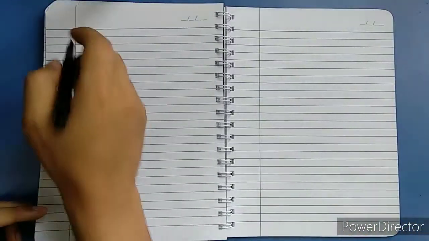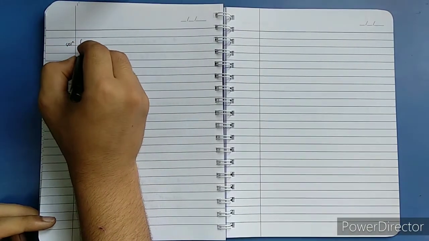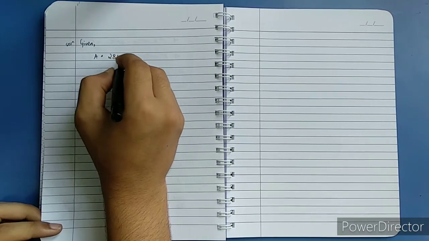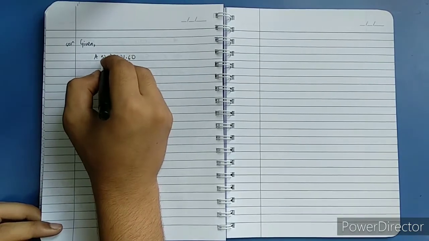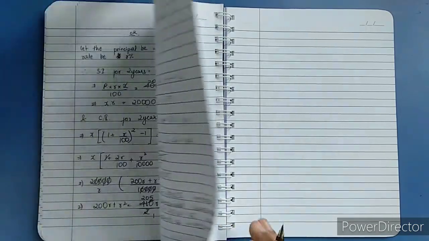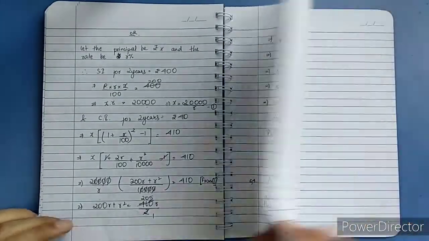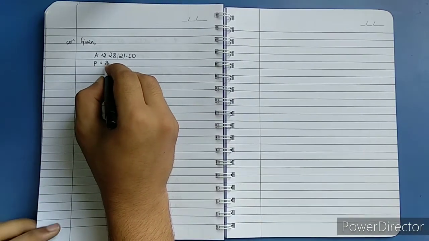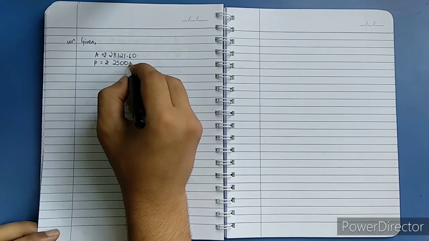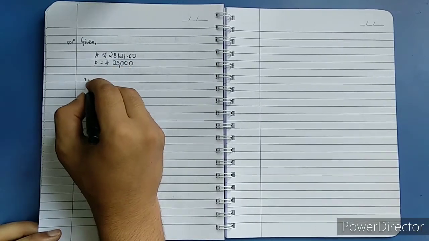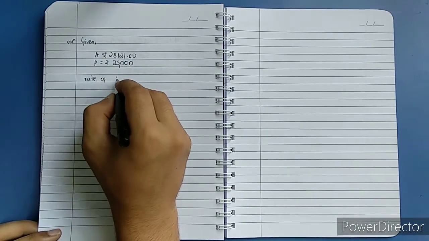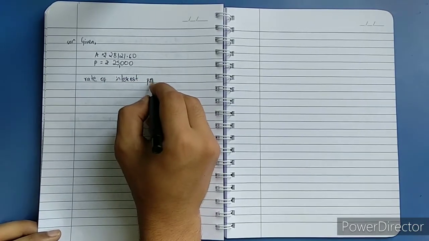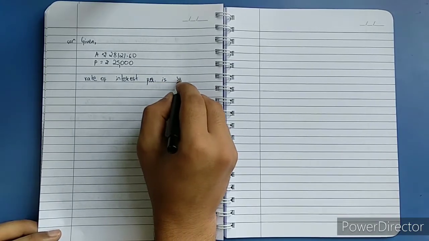So first of all, we'll begin with what is given to us. The amount given to us is 28,121.60 in rupees. Principal given to us is 25,000 and the rate of interest per annum is 8%.